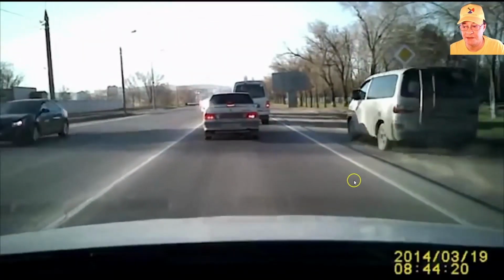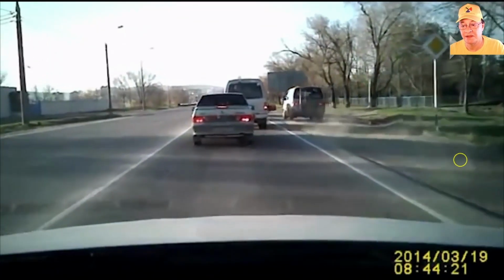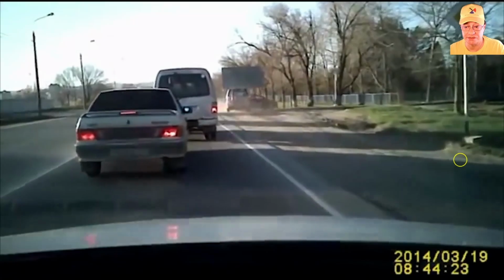Similar to the previous clip, a driver along the shoulder section. Here we see a vehicle cutting through the line of vehicles, not expecting anything down here, and once again, a collision.